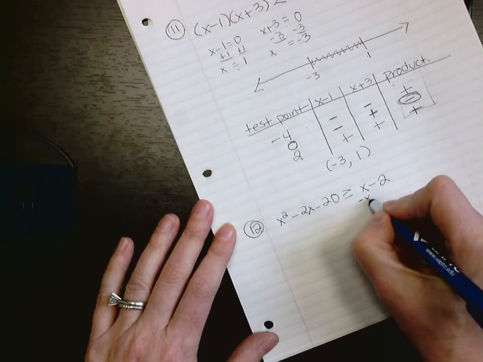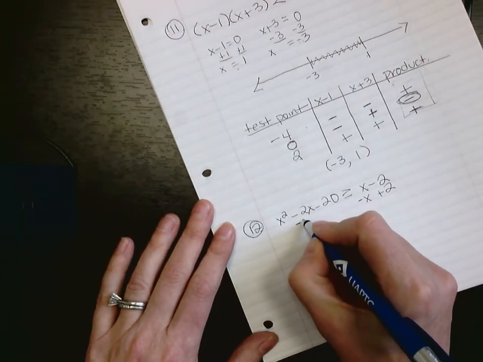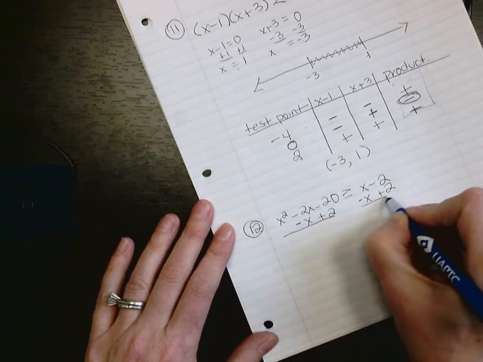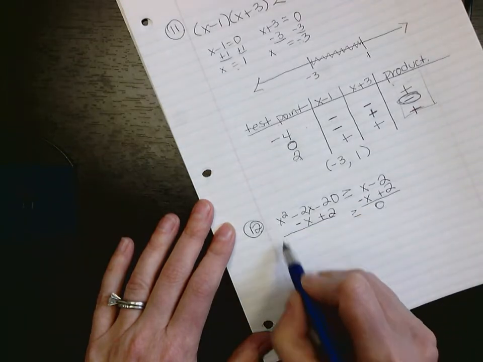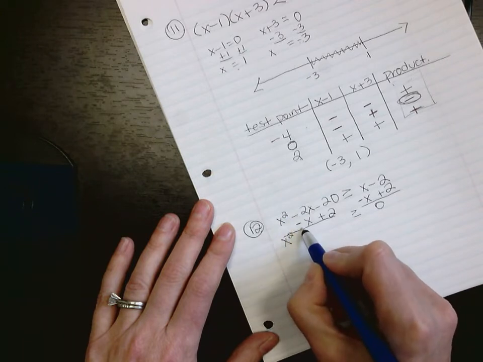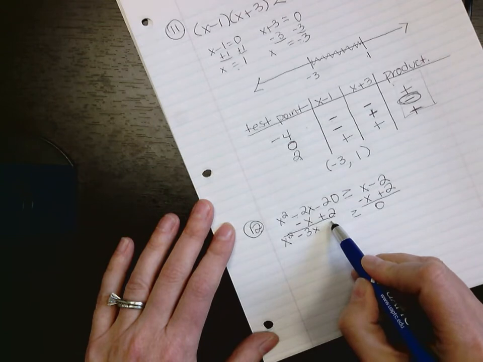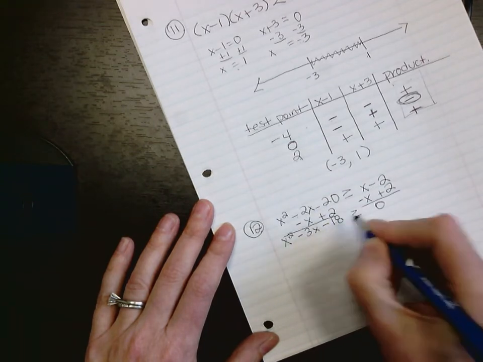So I need to subtract x and add 2 to both sides. Minus x plus 2. Greater than or equal to, this side becomes the 0. Over here I have x squared. Negative 2x and negative 1x gives me negative 3x. Negative 20 plus 2 is negative 18.